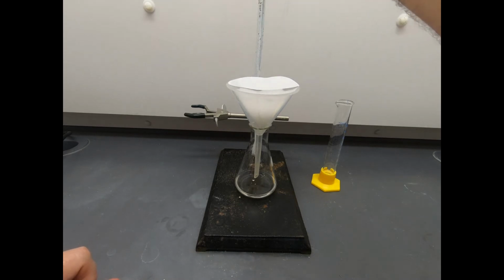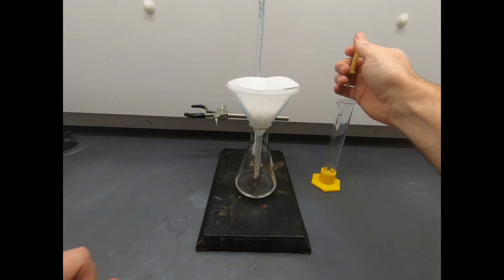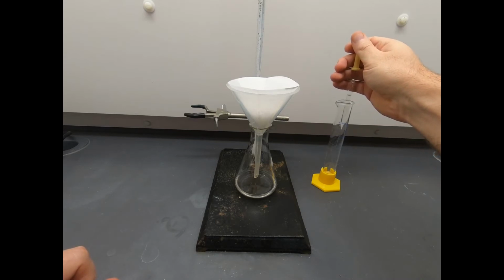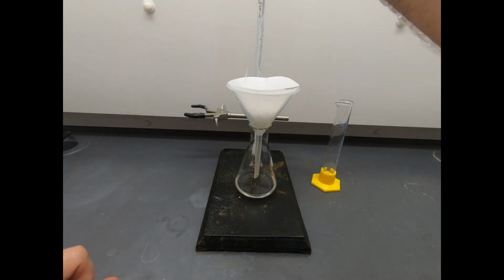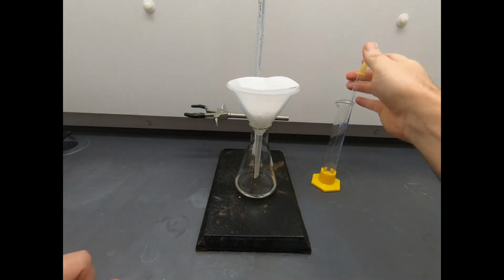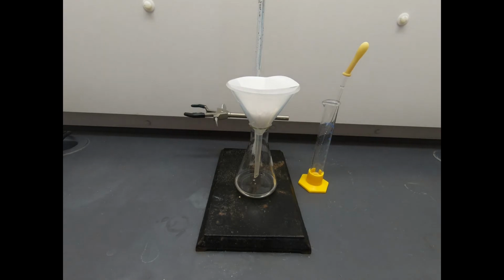And I'm just dripping isopropanol down this funnel so that it flows through the paper and hopefully rinses off any aspirin that is trapped in that filter paper. And I think I'm going to stop there. Am I stopping because I know that the rinse is complete? No, I'm not.